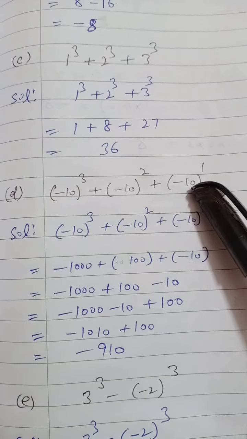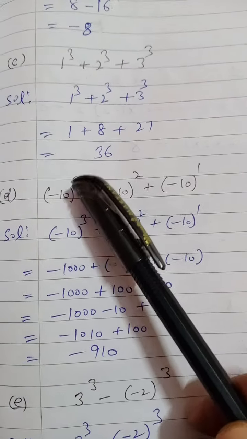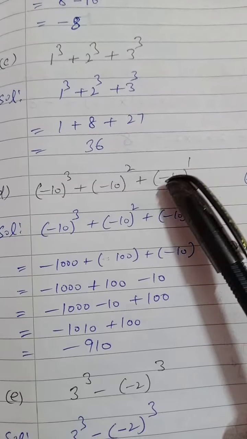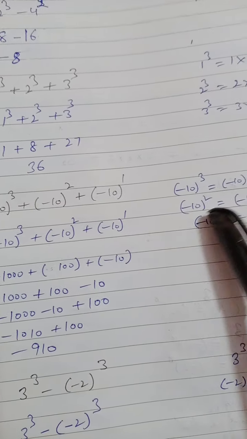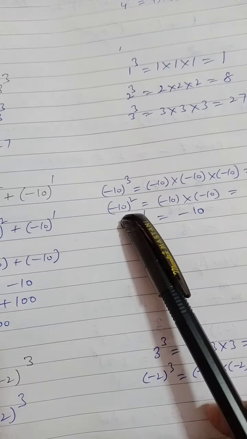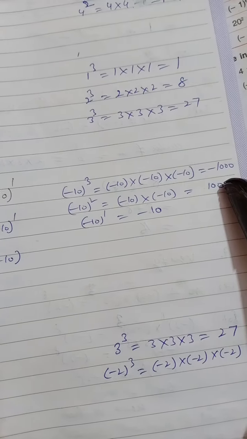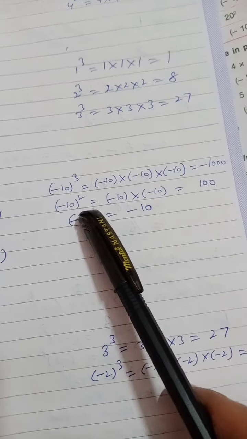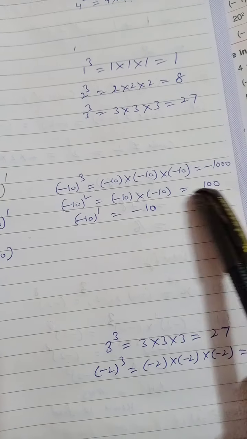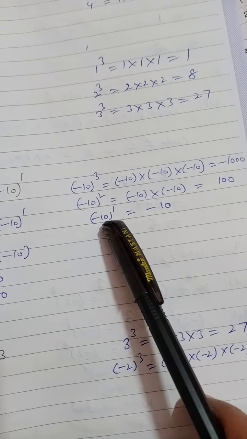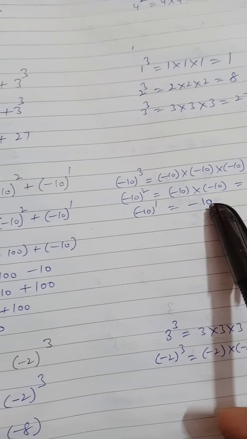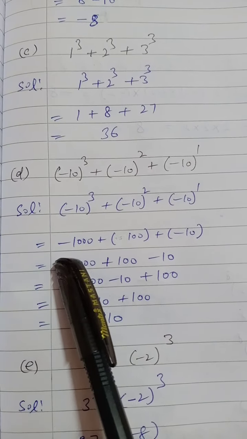You can do this part here also. Now see D part, minus 10 raised to the power 3, minus 10 raised to the power 2, and minus 10 raised to the power 1. Here again I have calculated their values separately. Minus 10 raised to the power 3 will be 1000, and sign will be minus. Minus 10 raised to the power 2 will be 100, and sign will be plus because there are 2 minus signs. And minus 10 raised to the power 1 will be minus 10. So I have replaced their values here.